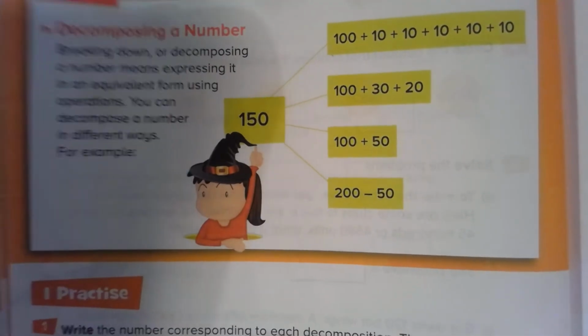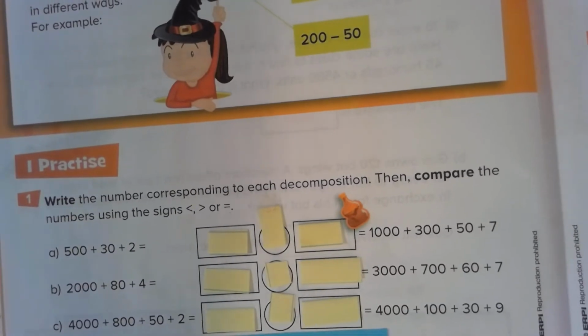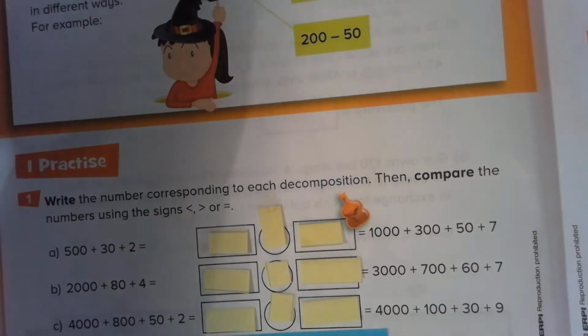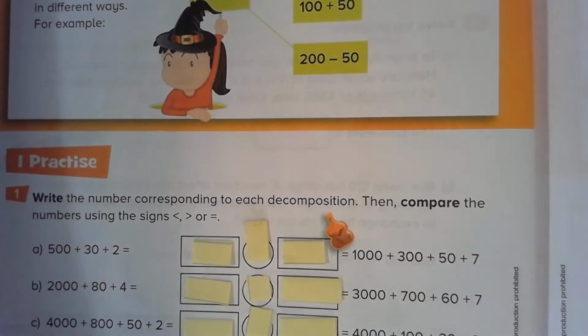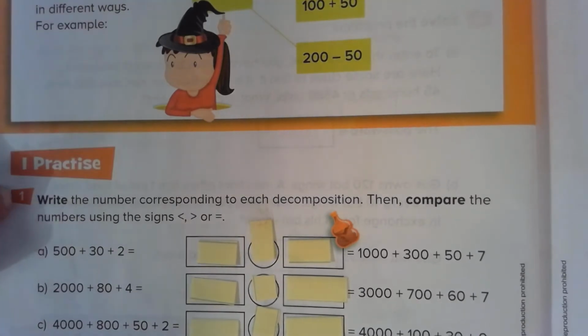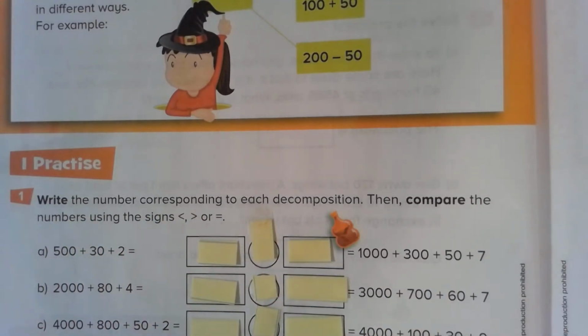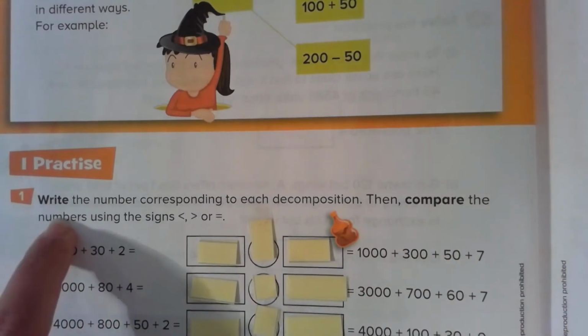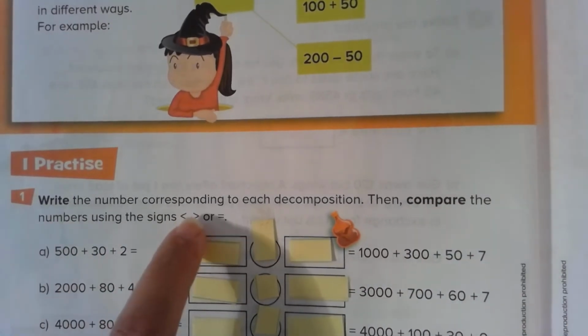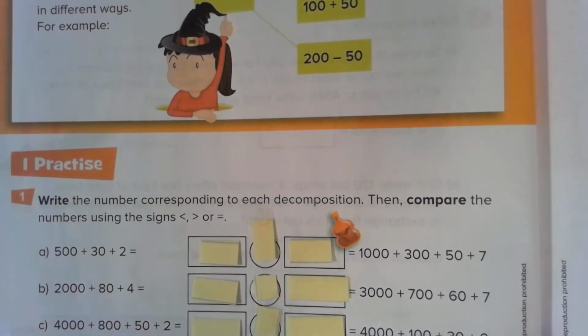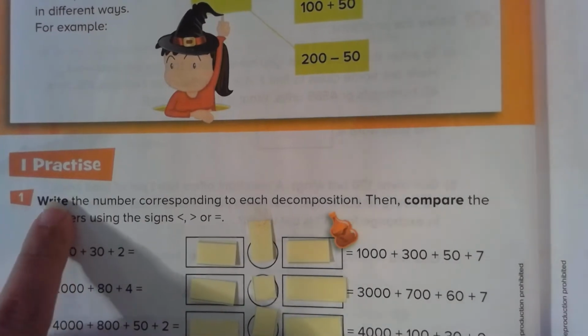So we're going to actually go back to page 12, and we're going to look at example 1, A, B, and C. Okay, so the first thing we do is read the directions, read the instructions. Write the number corresponding to each decomposition. Then, they're making us do double work. Compare the numbers using the signs less than, greater than, or equals to. Okay, or equals. Right, we got this. So what do we have to do again? I have already forgotten. That's okay, I'll just go back and reread it.